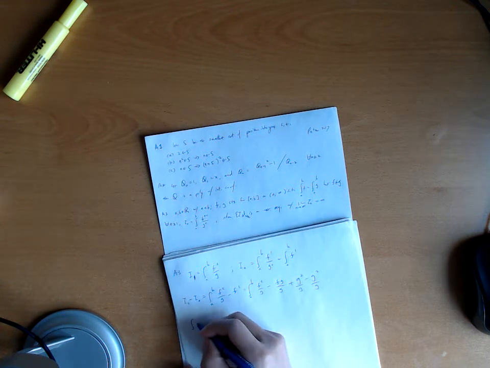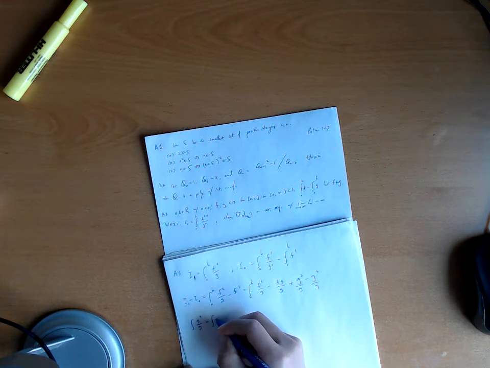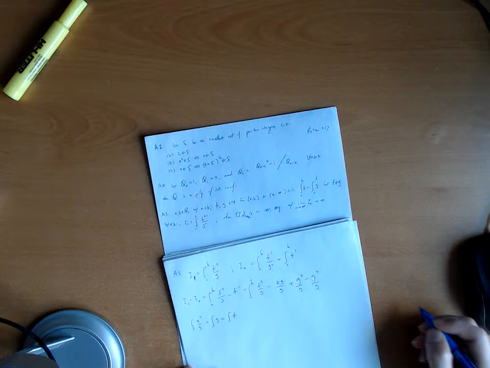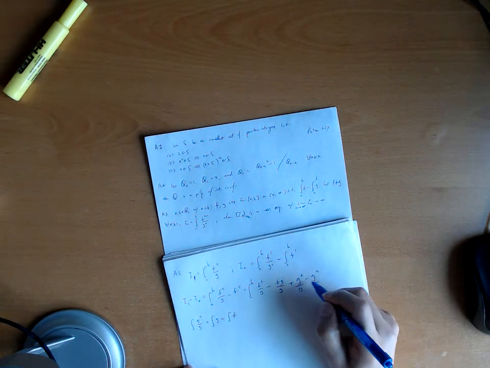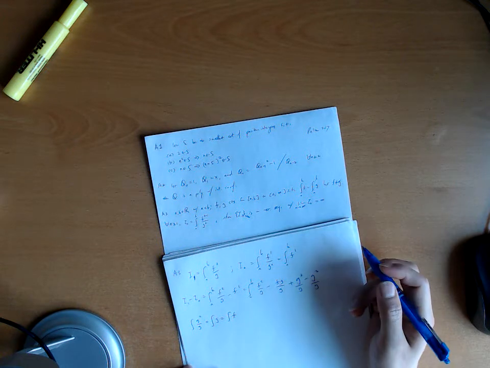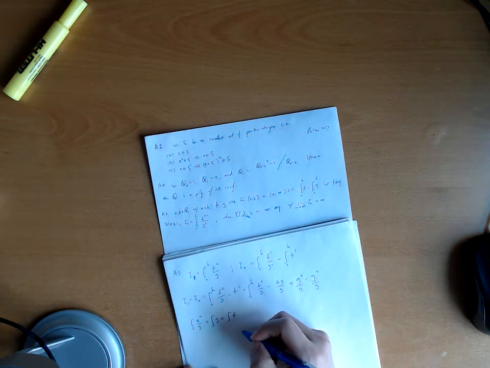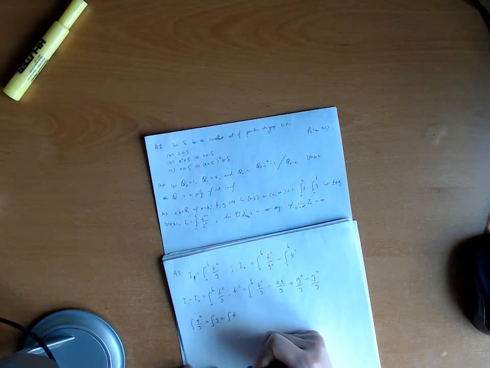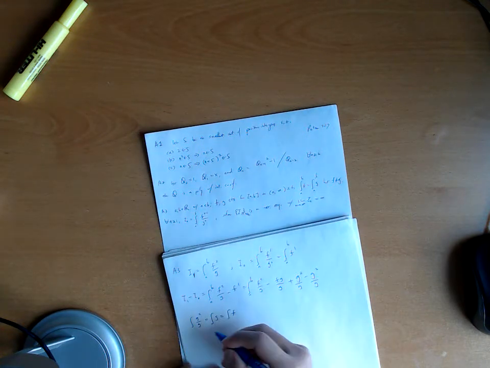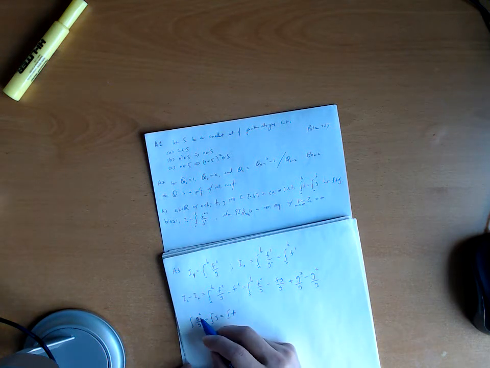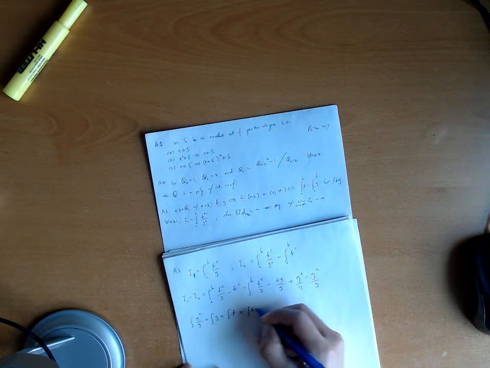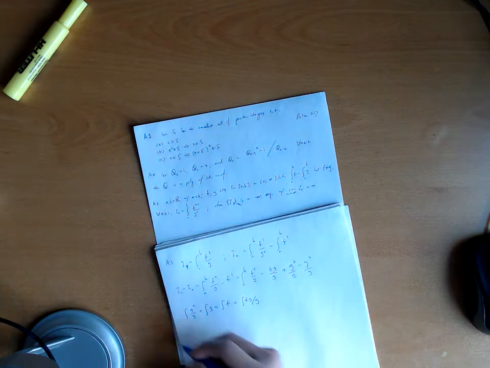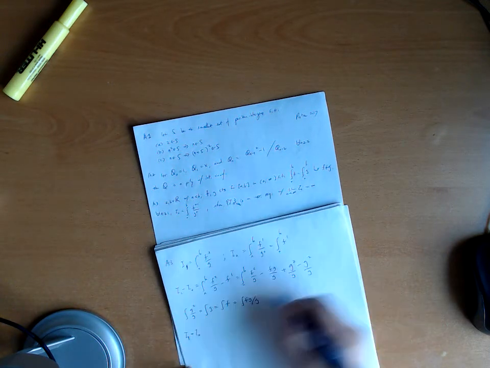But what is this? This is just g, but this is just f. I'm going to keep this g squared. And I'm going to rewrite this as this. So this whole expression, continue here.